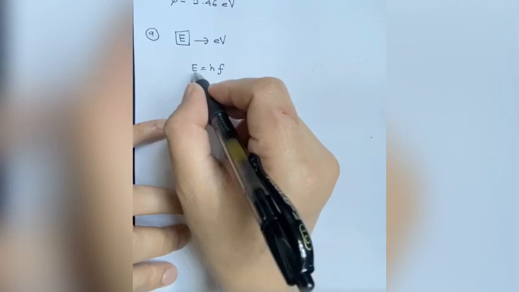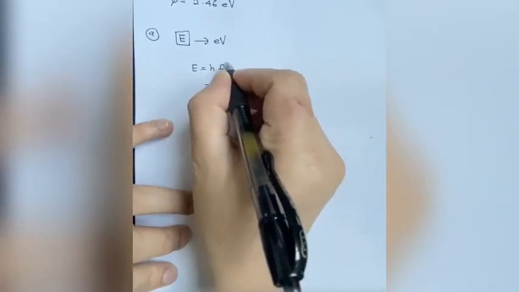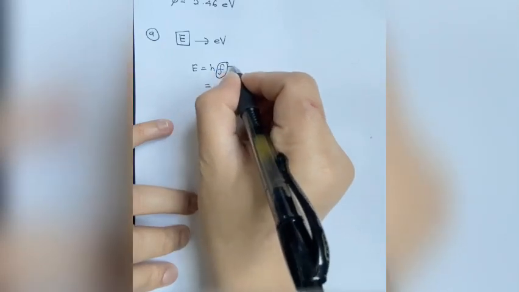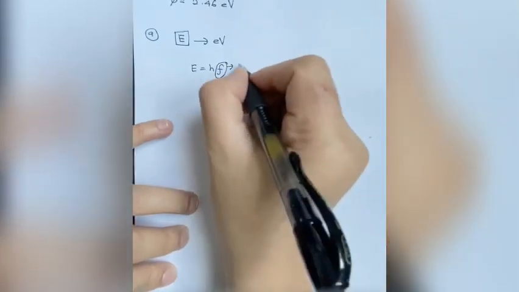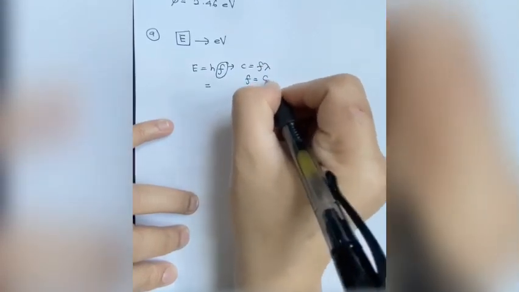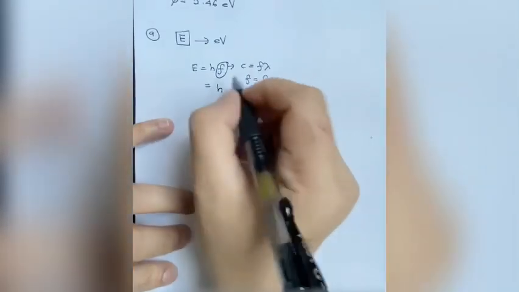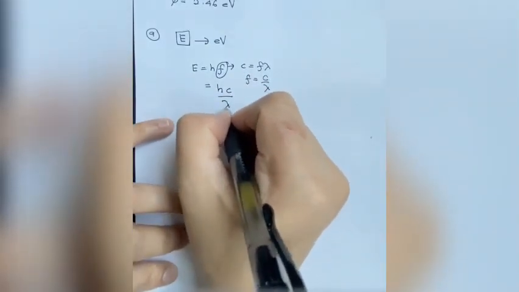By using E equals hf. Then you can substitute: C is equal to f lambda, so f is equal to C divided by lambda. So it becomes hc over lambda.